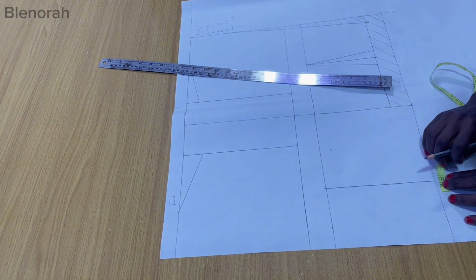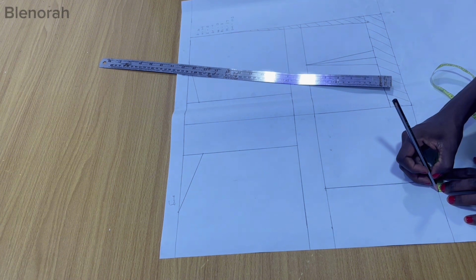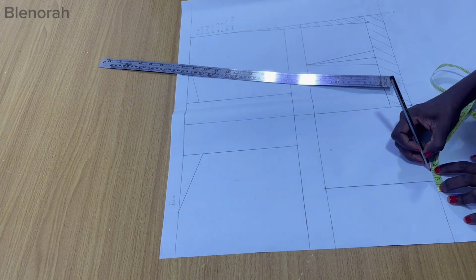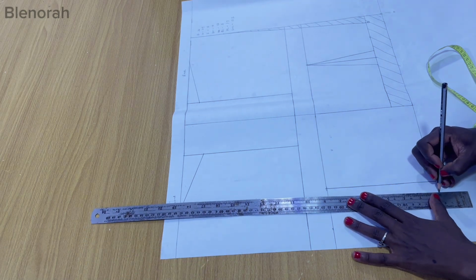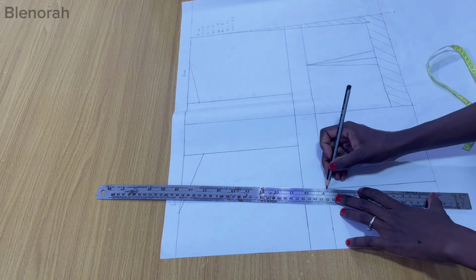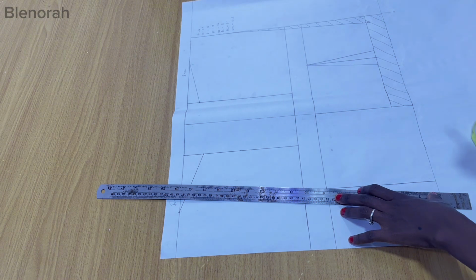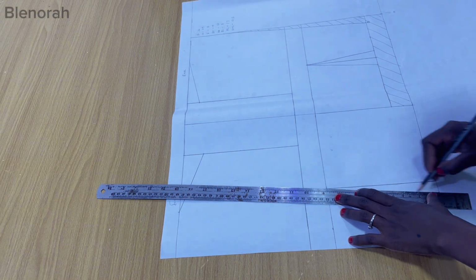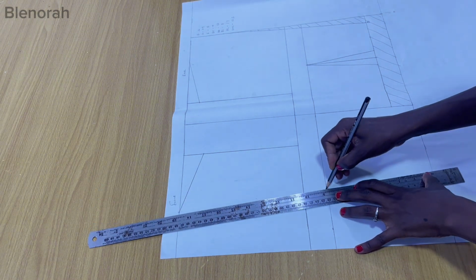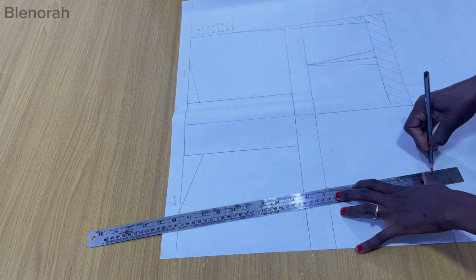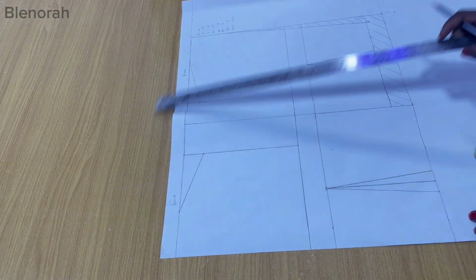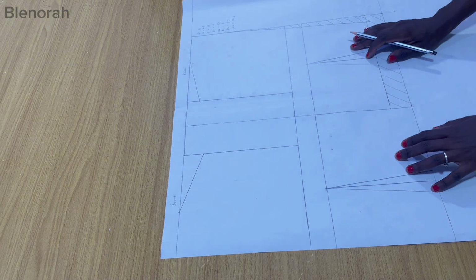Also do the same for the front, 0.75. So now we have been able to take our dart.